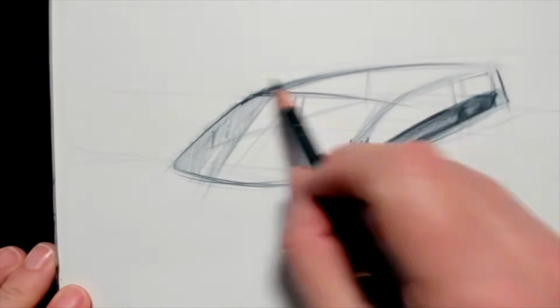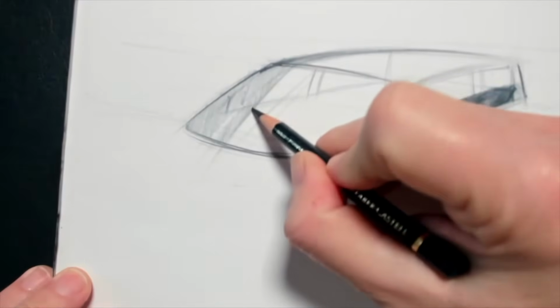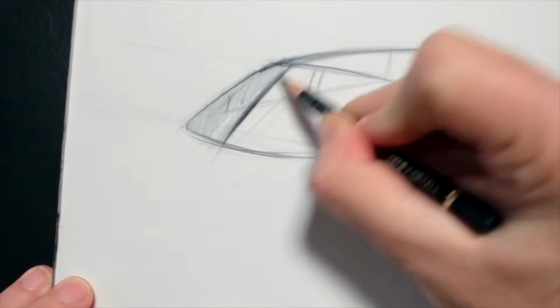Now let's do it in this area. So first of all, I make my reflection. So I have to shade it, okay?